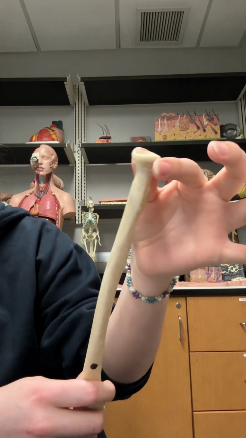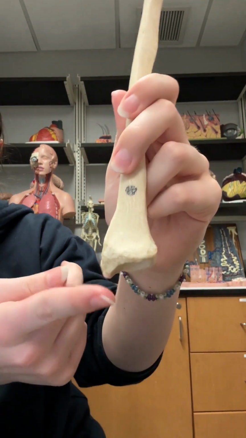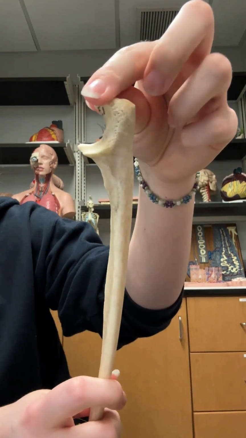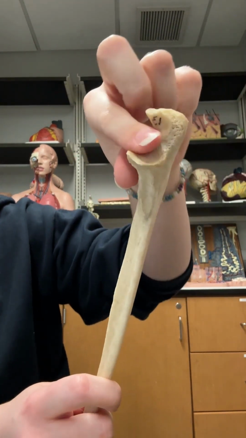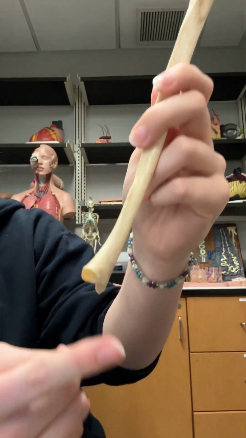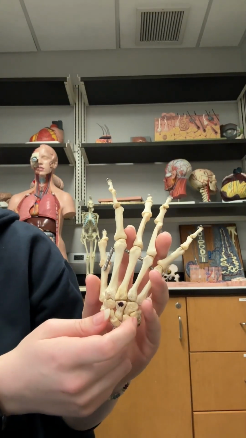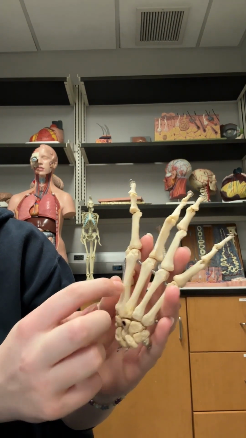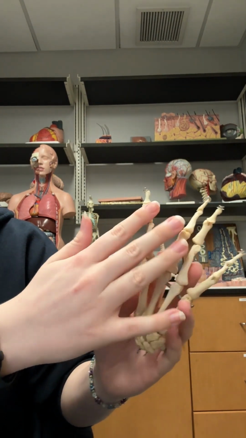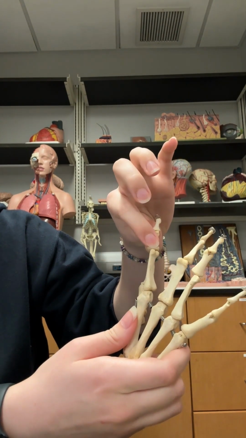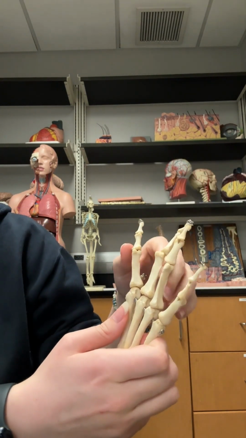Here's the radius, so the head of the radius and the styloid process. And here is the ulna. So we have the olecranon process, the trochlear notch, and the radial notch, and the styloid process. For the hand, we have the carpal bones, the metacarpal bones, and the phalanges at the top, and then a proximal, medial, and distal for all of the other 4 fingers.